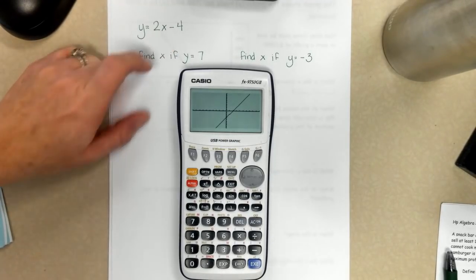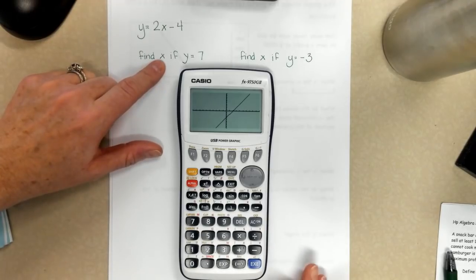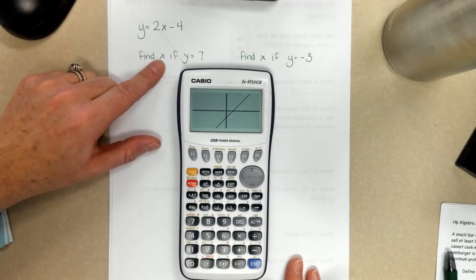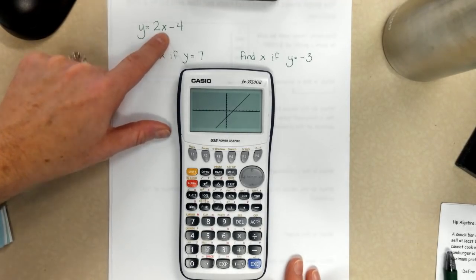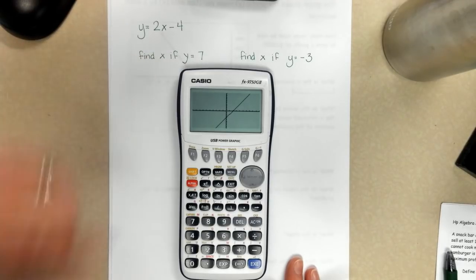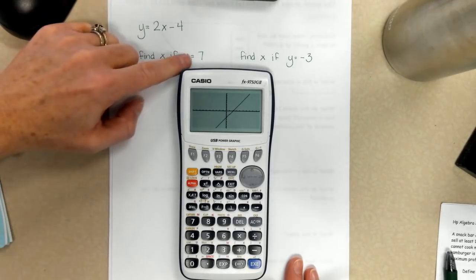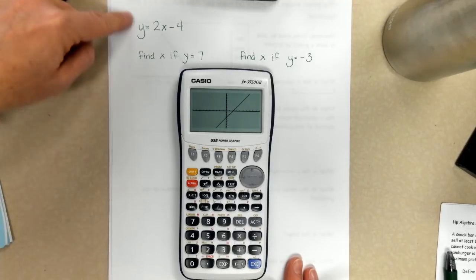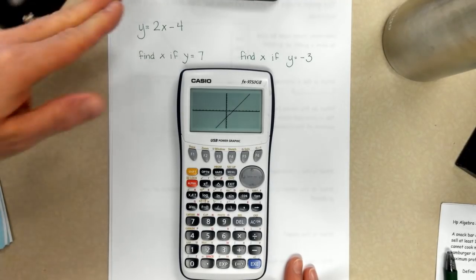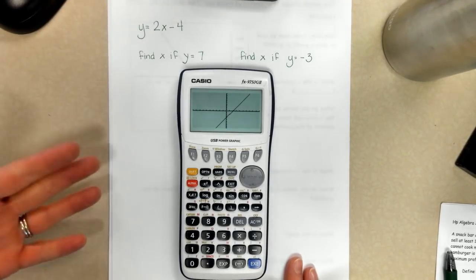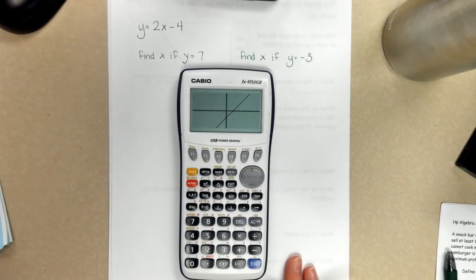Yay, we've entered our first equation. So let's do our first solution. If I wanted to find the x for this problem when y equaled 7, we know how to do that by hand. We can put the 7 in, we can add the 4, we can divide by 2, and we'd have it. For a line, it's not hard to do it by hand.